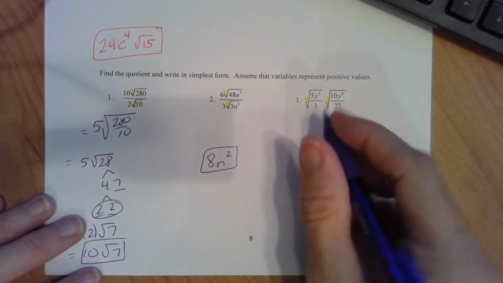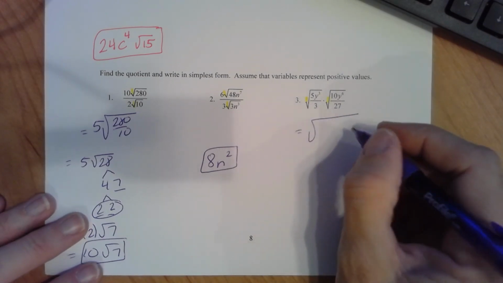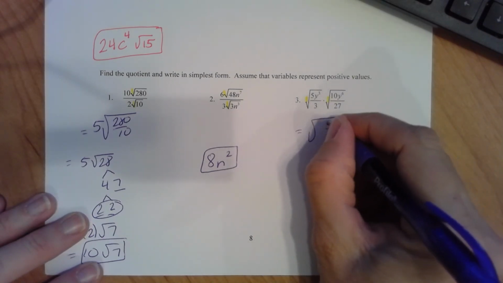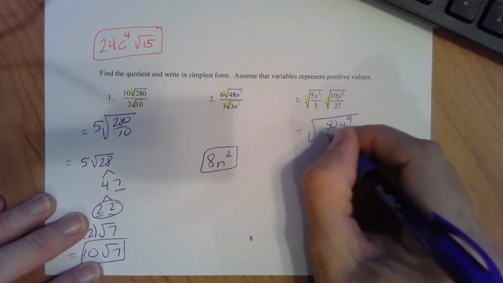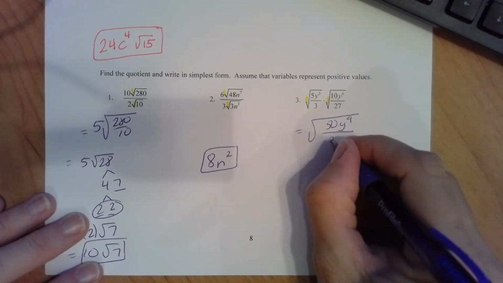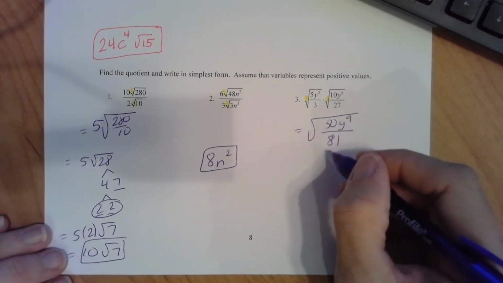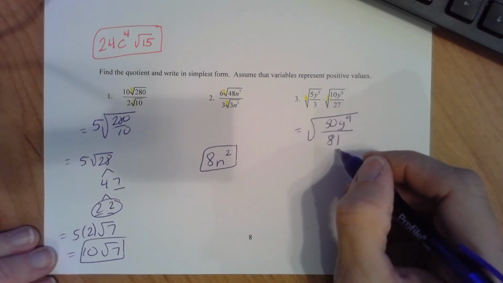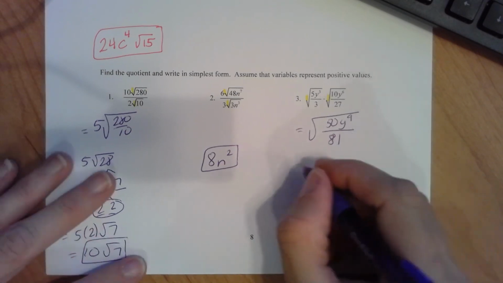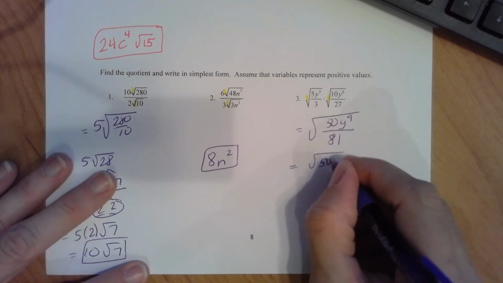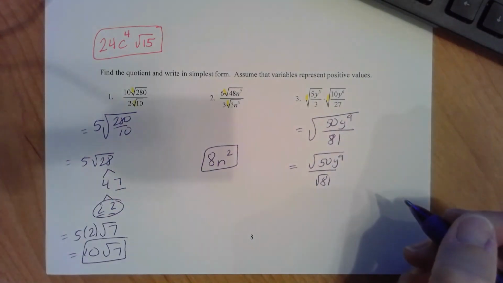Alright, so number 3, we actually have multiplication and we have division. So the best thing to do is just multiply straight across. 5 times 10 is 50. And y to the, we have 3 plus 6, we get 9. All over 3 times 27 is 81. Now when they're together, we look to see if we can reduce the 50 and the 81, and we cannot. We can't do anything because there's no y's on the bottom, so we're going to re-separate them into the square root of 50y to the 9th, all over the square root of 81.